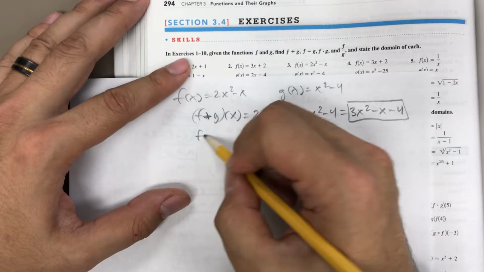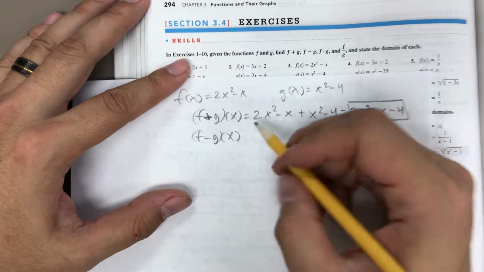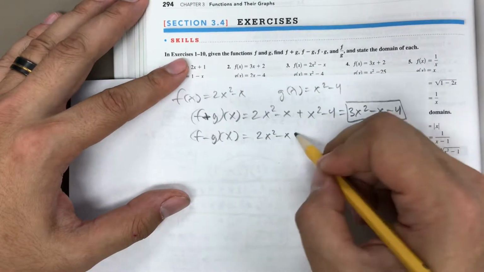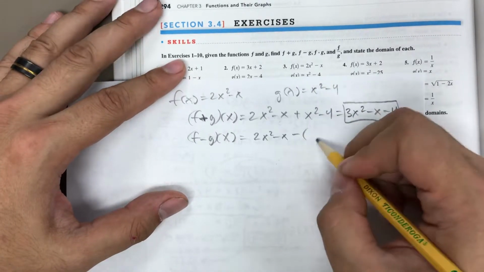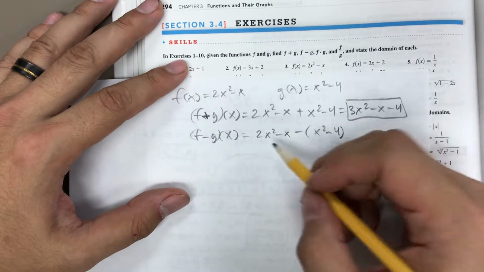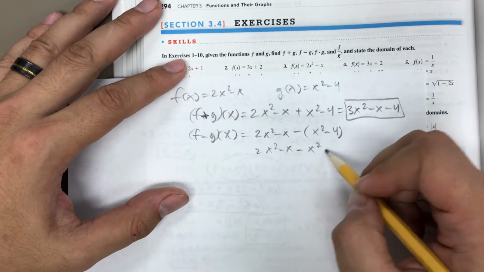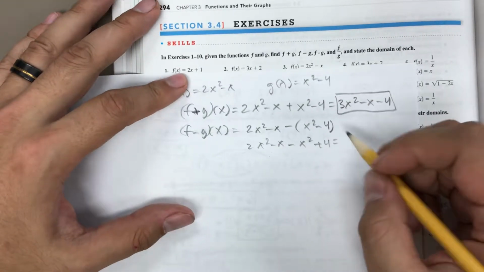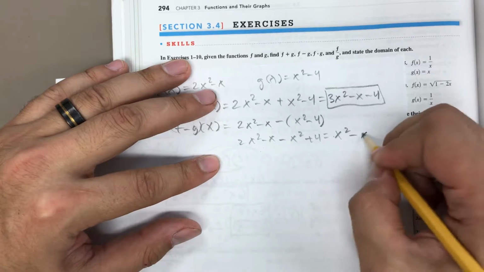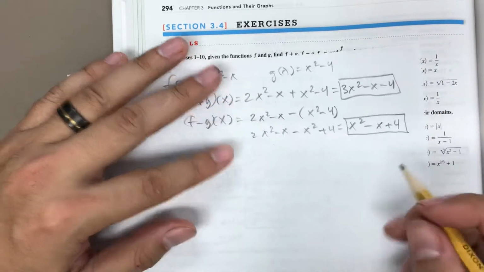Now subtracting, so f minus g of x. We take the f function, that's the leading one, so 2x squared minus x, and then subtract away the entirety of the g function, so we put that in parentheses, x squared minus 4. So distribute the negative in there, 2x squared minus x squared, and then plus 4, and then combine like terms. 2x squared minus x squared is x squared, and we have a minus x, and then a plus 4, and we can't combine terms any longer, so that's it.